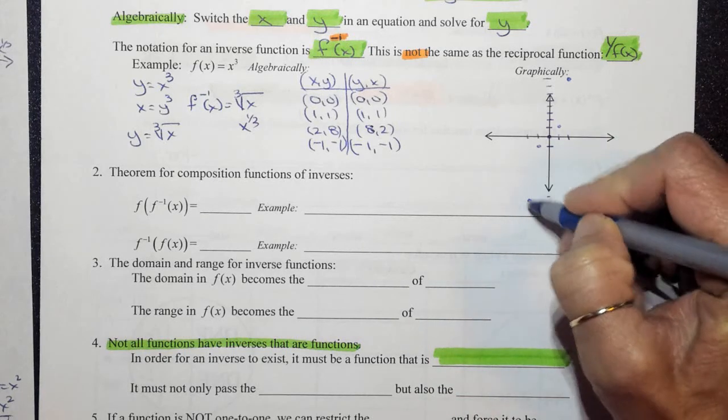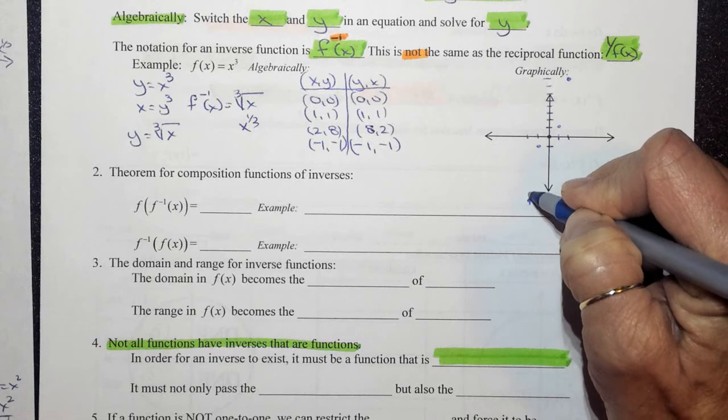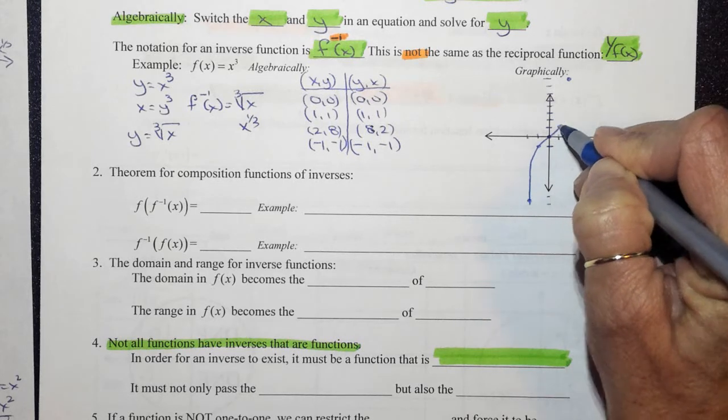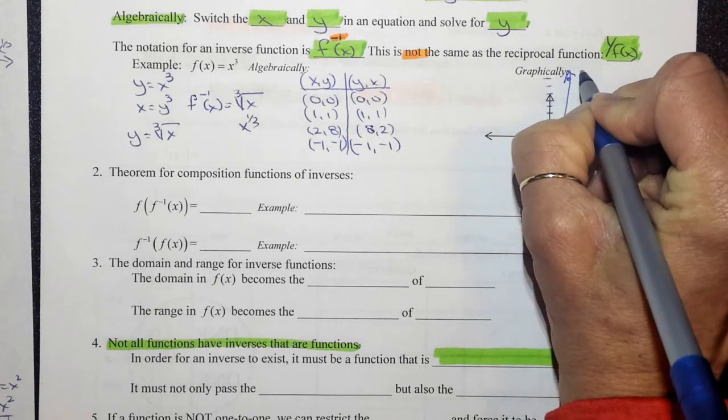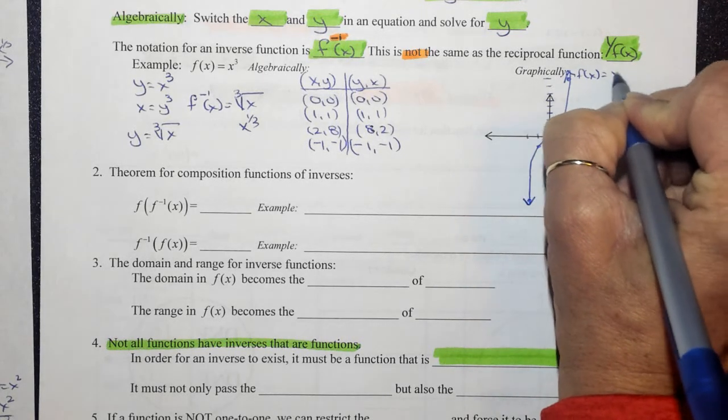So then you have this. Okay, so this is f of x is equal to x cubed.